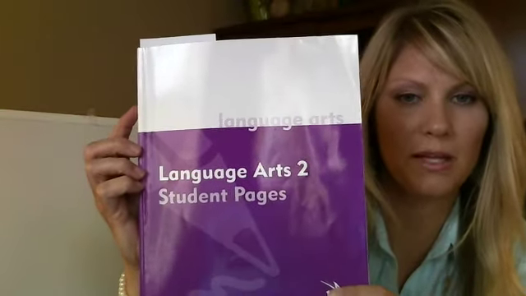Welcome, students. Okay, today you will need your spelling box, your whiteboard, your eraser, your dry erase marker, a marker for your index cards, and then also you will need your language arts student pages, and you will need pages 131 and 132. So the first part of our lesson is our spelling box.